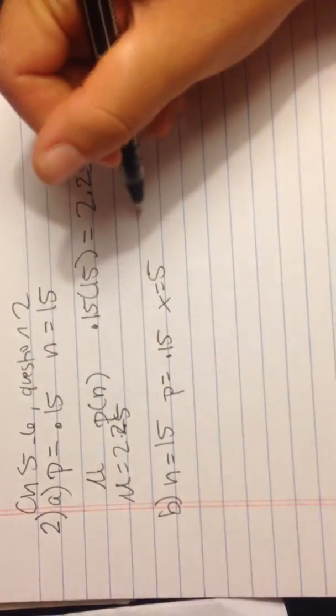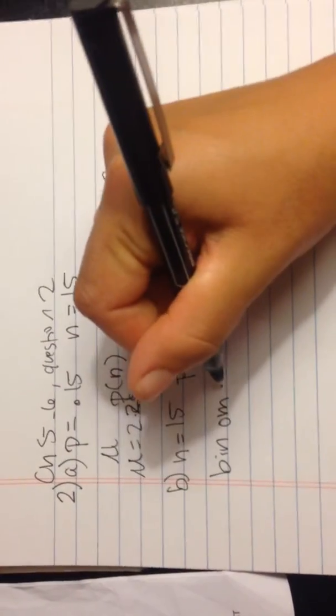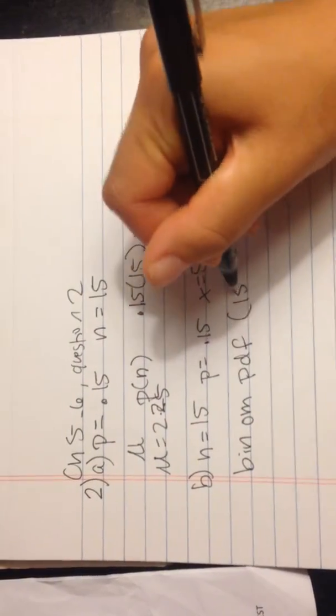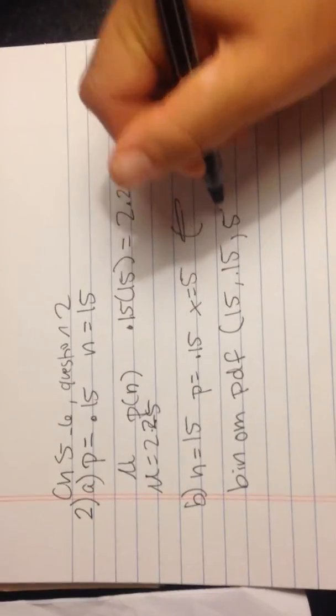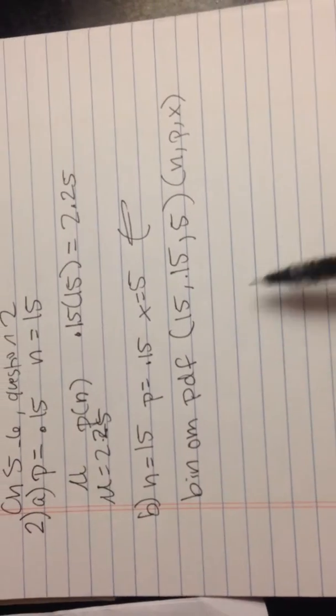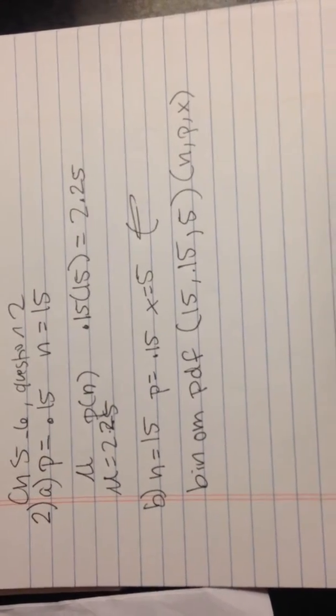When we do a binomial, we have to put in the calculator binomial PDF. That's for an exact number, because it said exactly 5. We put in the n, the p, and the x, which are 15, 0.15, and 5.